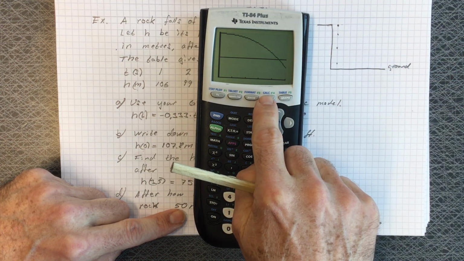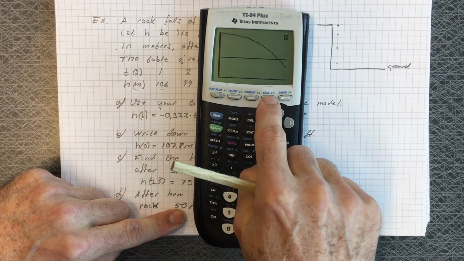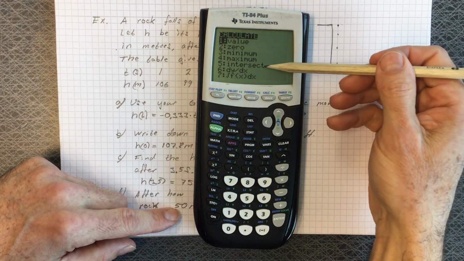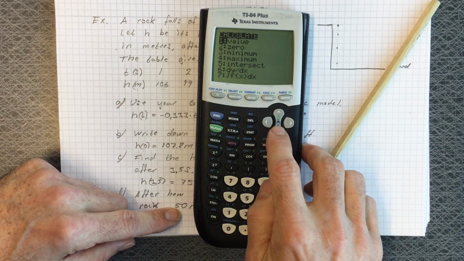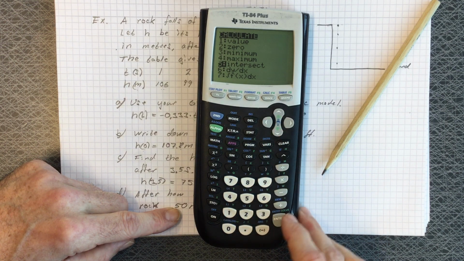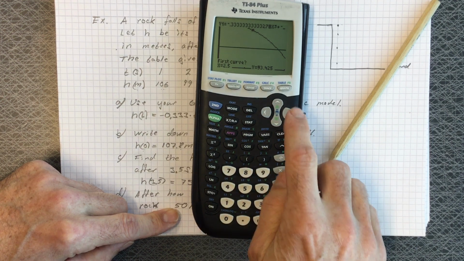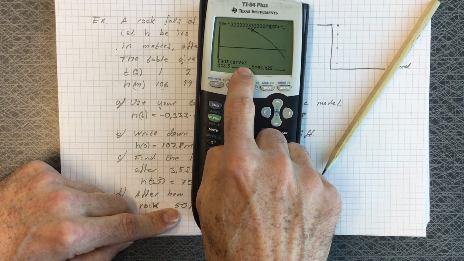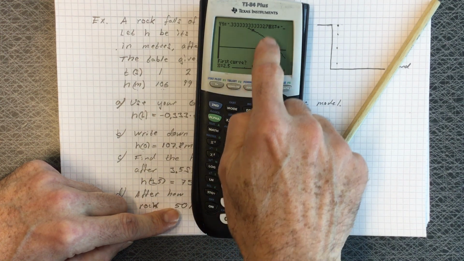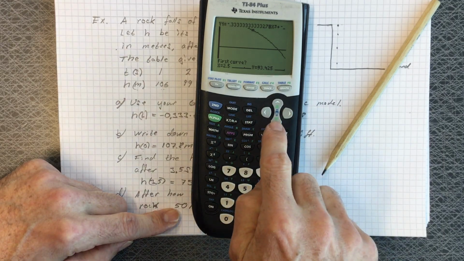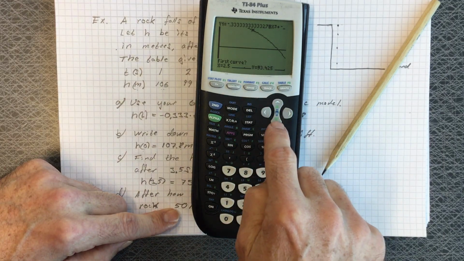It's under calc. So you press second and trace. And here you see intersect. So we go down to intersect and we press enter. Then it says first curve. You could have 3 curves and then you can jump between the curves with these arrows.